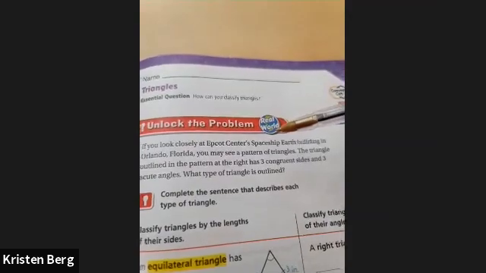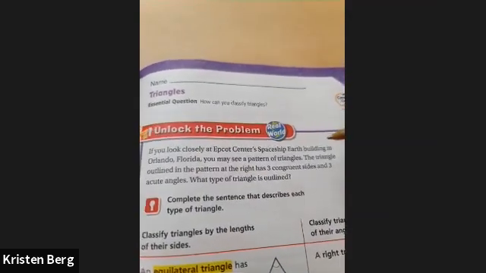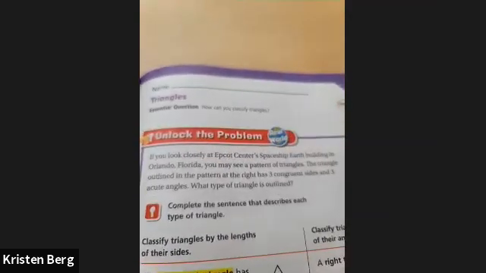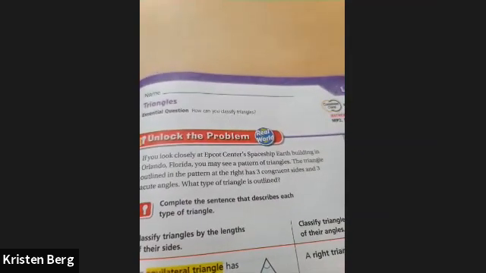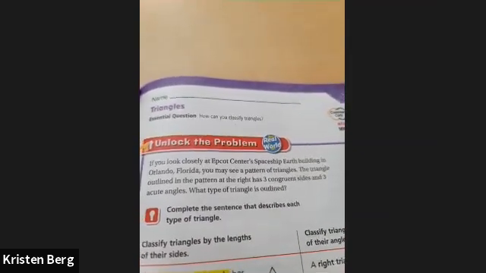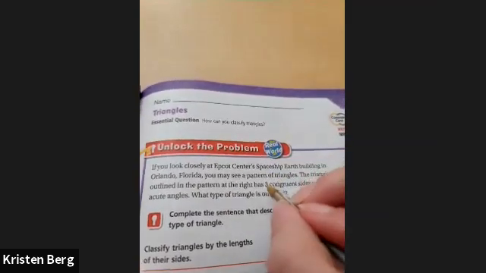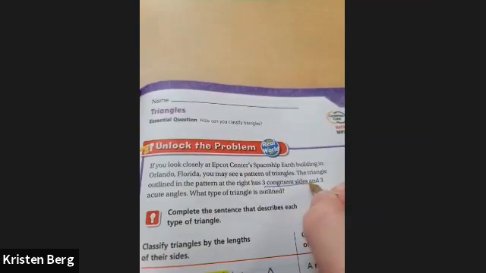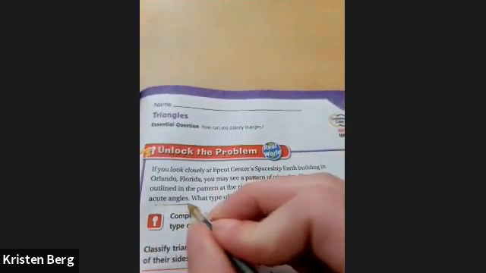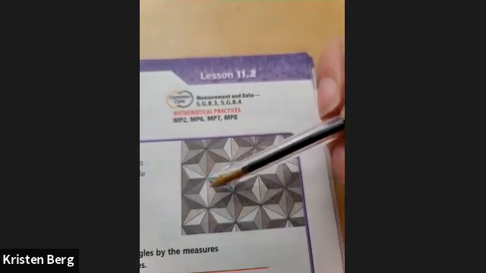All right, so it says if you look closely at the Epcot Center Spaceship Earth building in Orlando, Florida, you may see a pattern of triangles. The triangles outlined in the pattern at the right have 3 congruent sides and 3 acute angles. What type of triangle is outlined over here? All right, so if you look here, they did outline one for you.